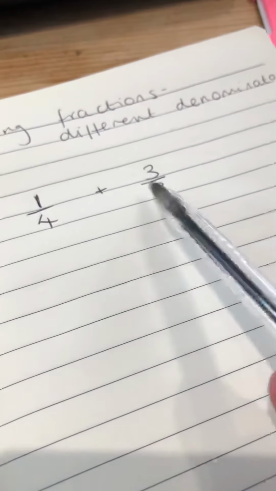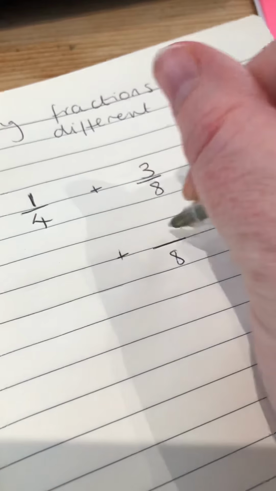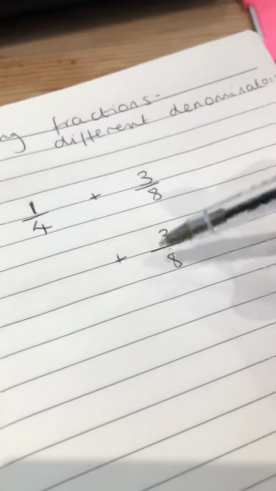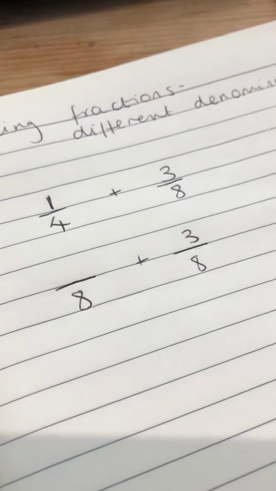So we have to see, okay, is there a number that 4 and 8 both go into? Is there a common multiple that they both go into? And it would be 8. So I always think, okay, well that's already over 8, so I'm going to keep that one as it is, and then I'm going to set this one up ready, and I'm going to make 1/4 become the same as something over 8. So I say, what have I done to 4 to get to 8? I've times it by 2.